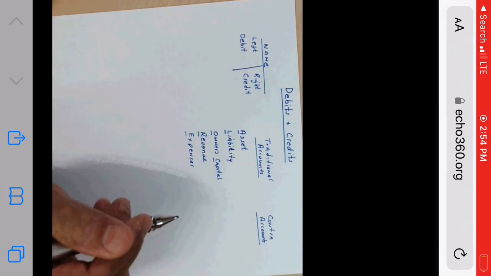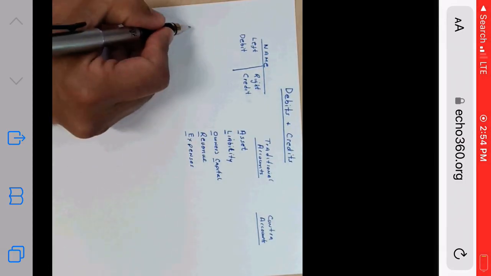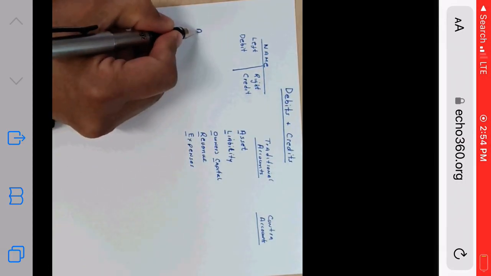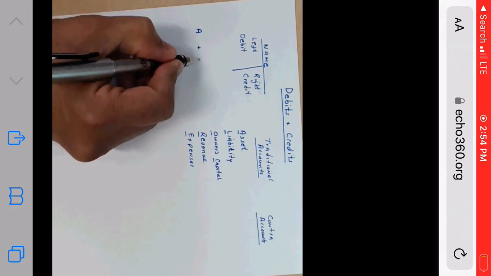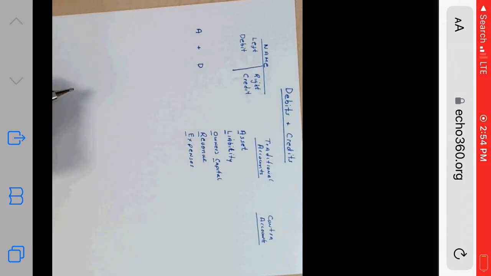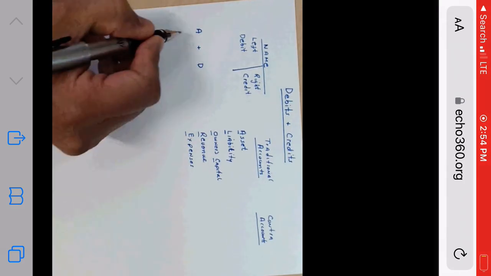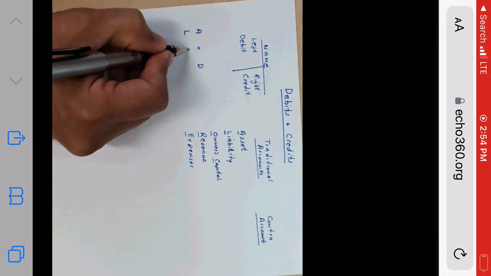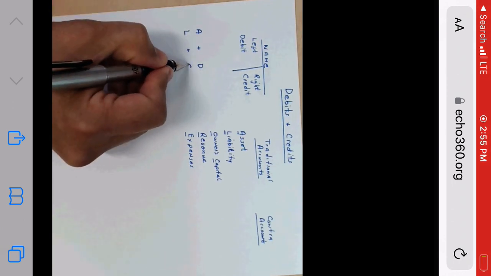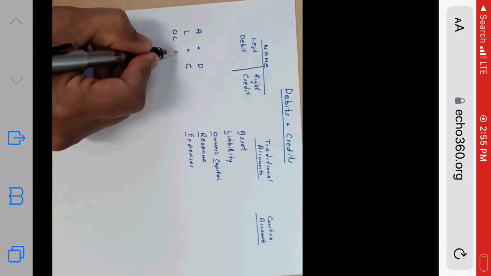Right now, what I want to say is asset accounts go up on the debit side. And you're going to have to remember this. Liability accounts go up on the credit side. Owner's capital accounts go up on the credit side.